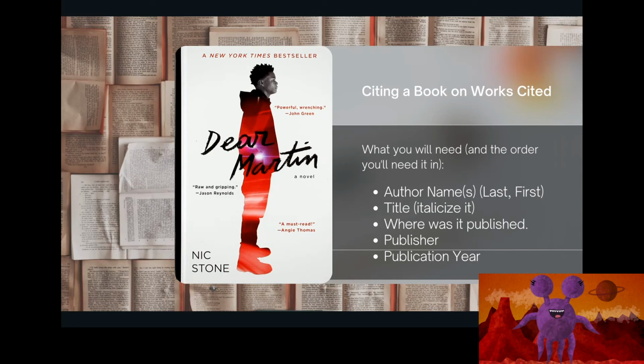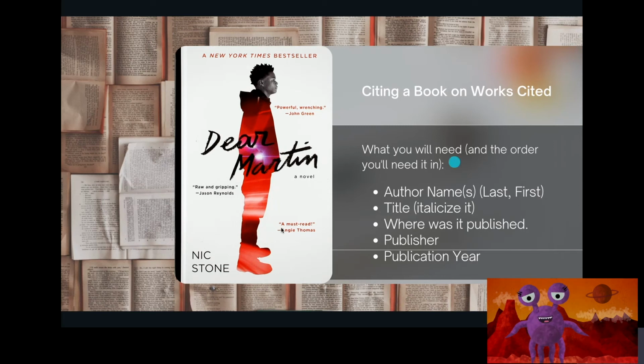Okay, I'm going to practice with my own book here, Dear Martin. This is one that we read a chapter from back in August. So here's what I'm going to need for my recipe. I'm going to need the author's name, the title, where it was published, the publisher, and the publication year. I'm going to help you find all that information from your book and figure out how to format this into a citation. We see Dear Martin's written by Nick Stone, but that's the only info that we have on the cover, so we're going to need to go inside the cover.